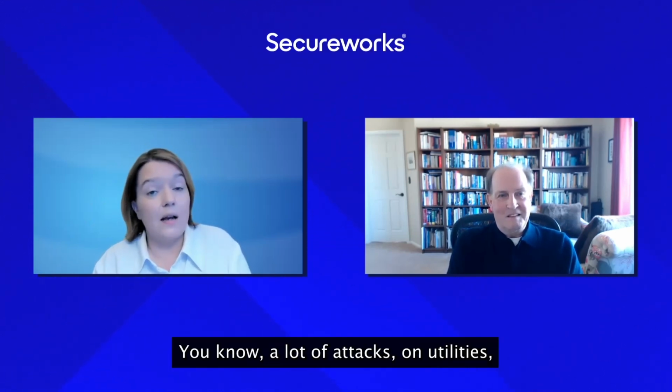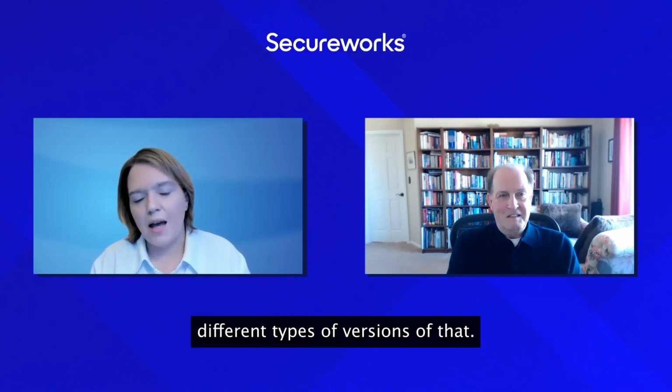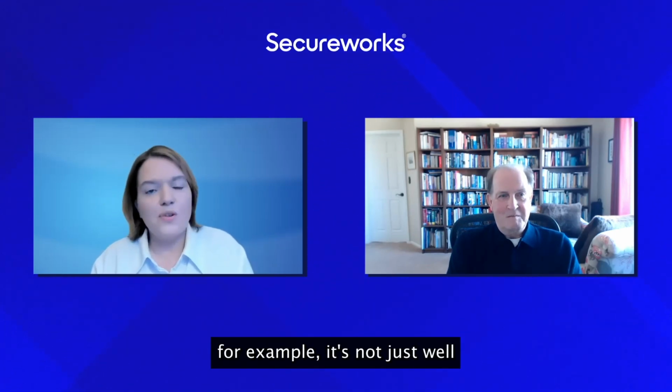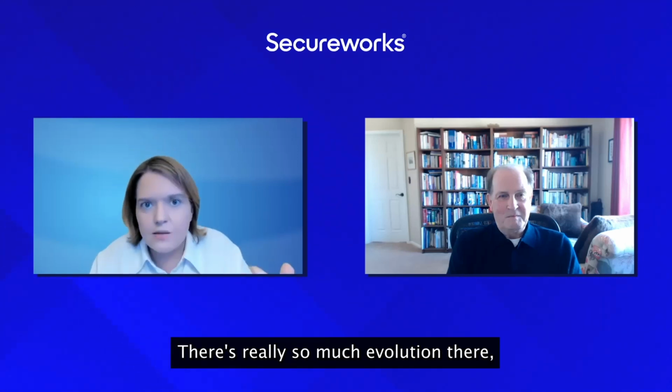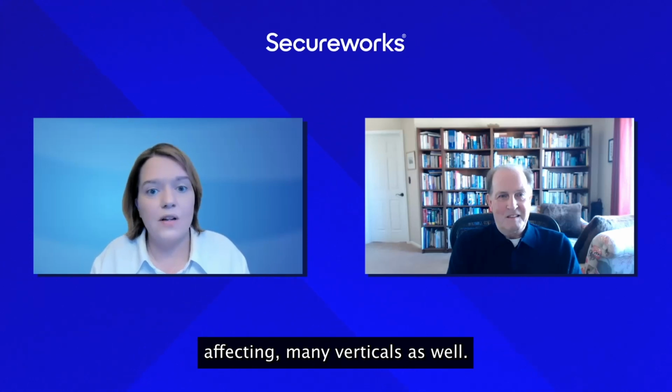A lot of attacks on utilities, whether that's pipelines or other versions of that, are rising to the extent that it's not just malware, it's killware. There's so much evolution there, let alone things like IT and OT convergence affecting many verticals as well. So put all these different things together.